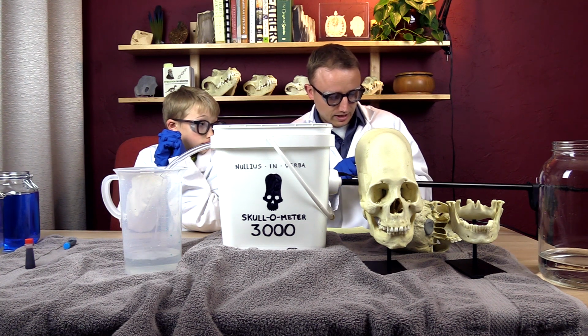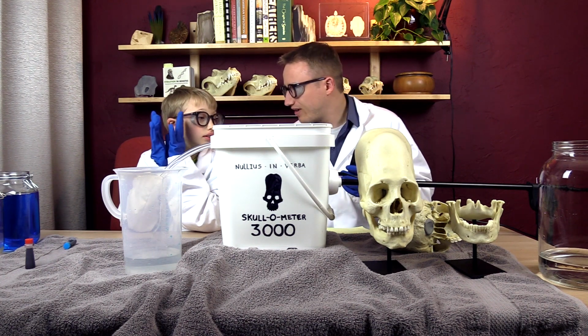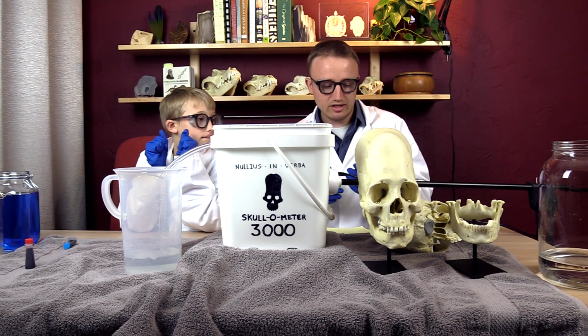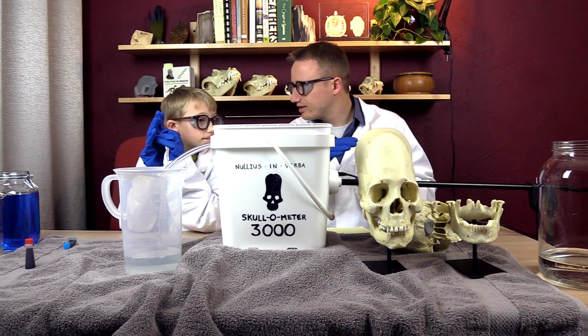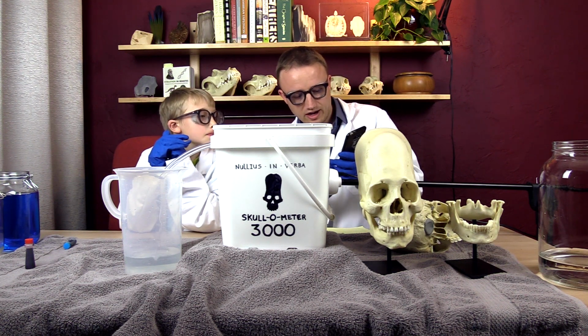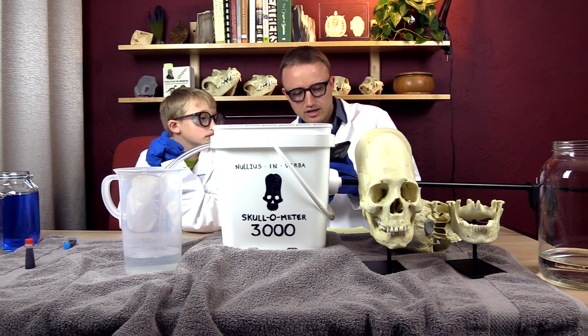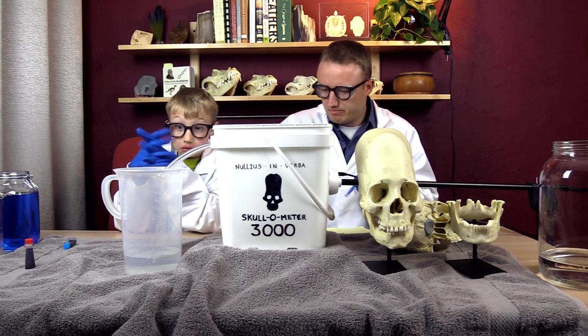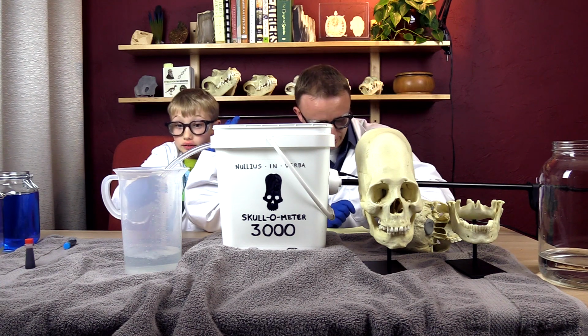1,690 times 1.25, because 0.25 is 25%. And 1 is 100%. So we want the normal skull plus 0.25. So we do it times 1.25. That's the logic there. And that equals 2,112.5 cubic centimeters right here.